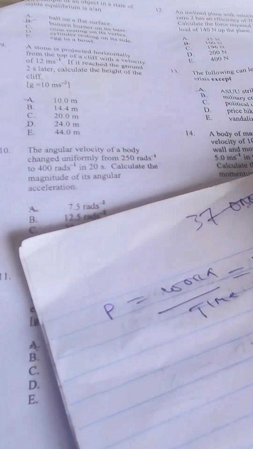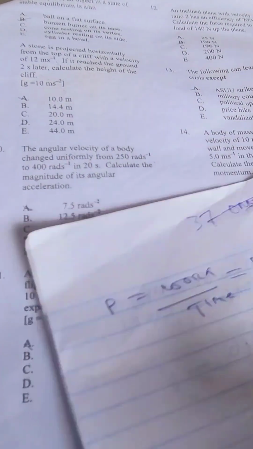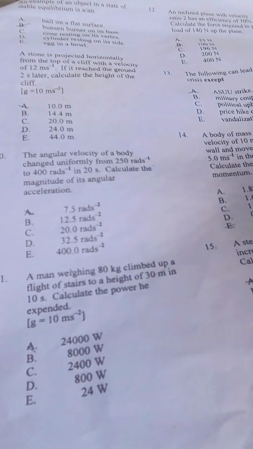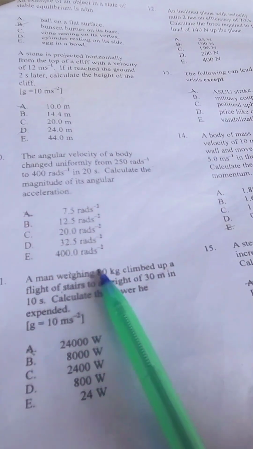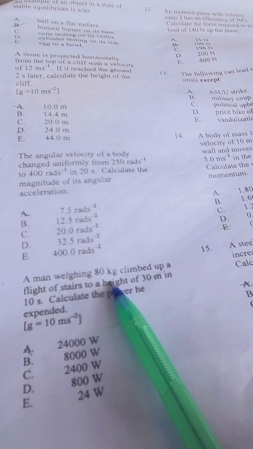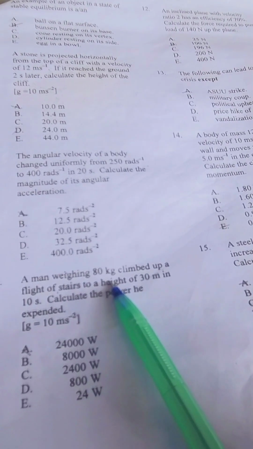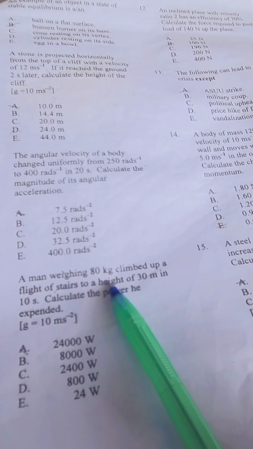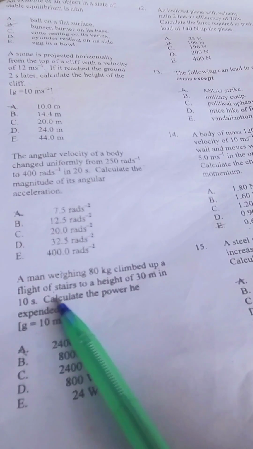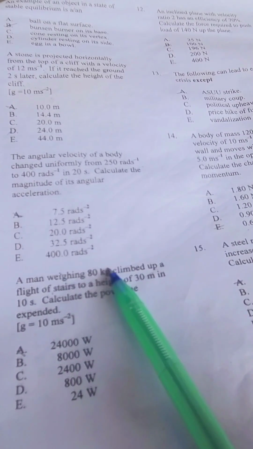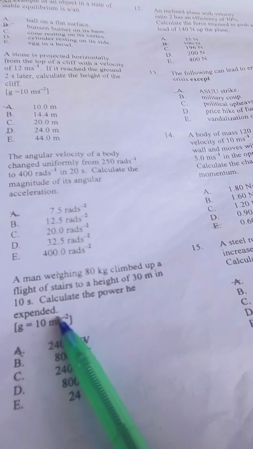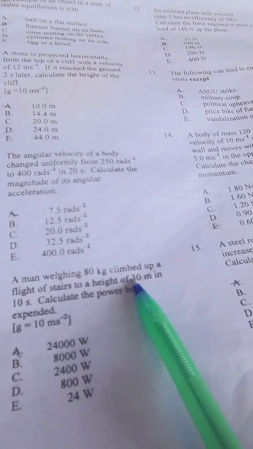So here, let's get our mass, our acceleration, and our height. Here you can see that our mass is 80, our acceleration is 10, and our height is 30 meters.